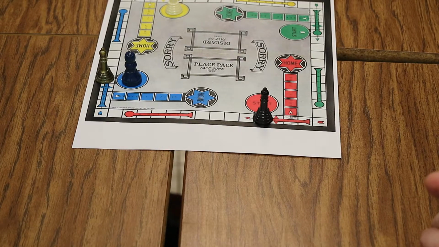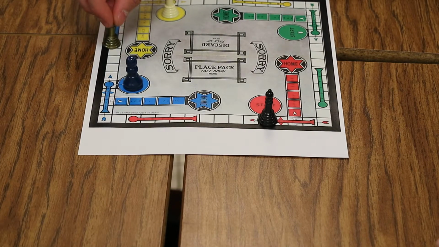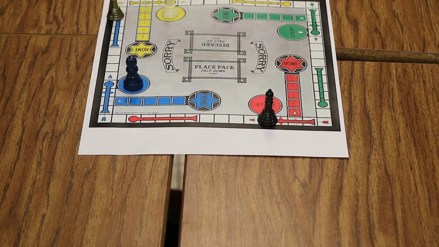Nope. He's still safe. He's coming up on me though. 5. What are your chances of getting out? 1, 2, 3, 4, 5, slides all the way forward. Oh man, he's making his way around.